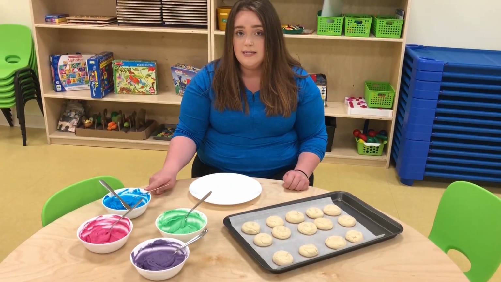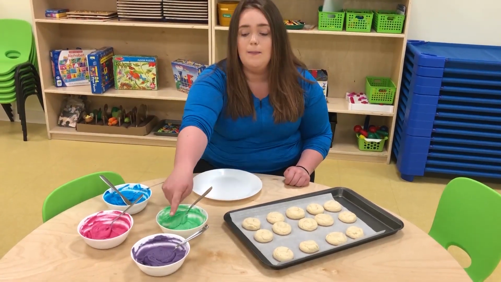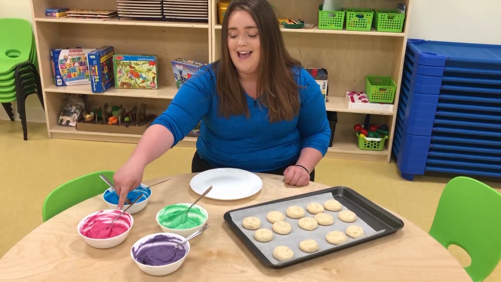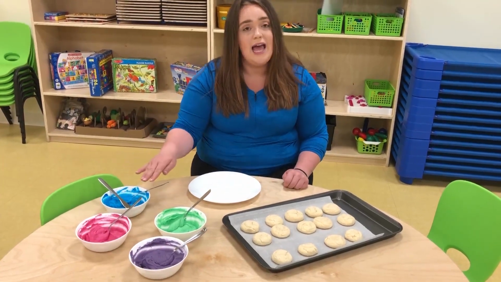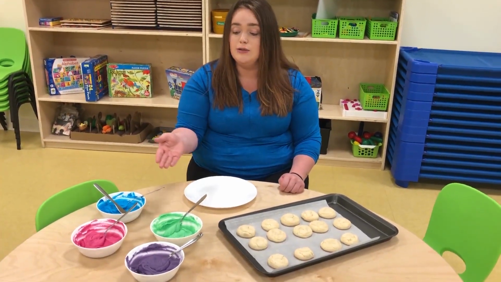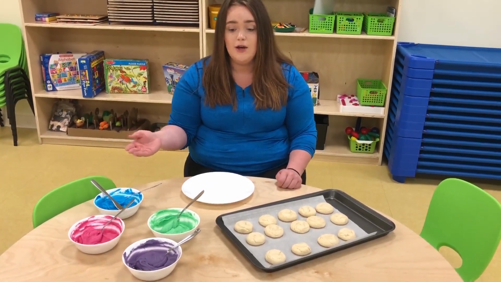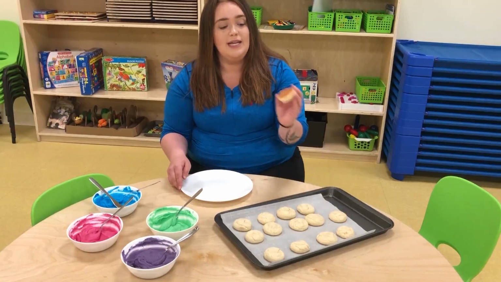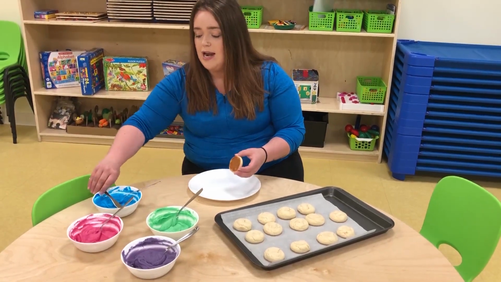I have blue icing, green icing, purple icing, and red icing. You can use any colors you want. You could use 1 color, 2 colors, you could use 4 like me. It's up to you.